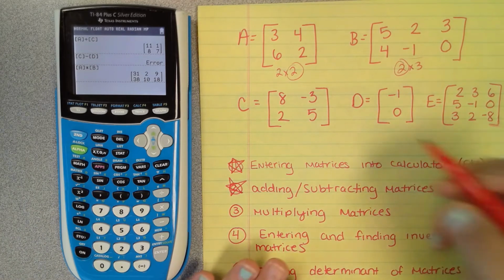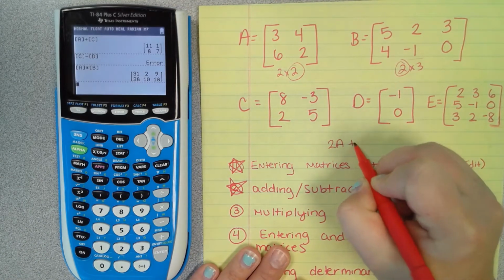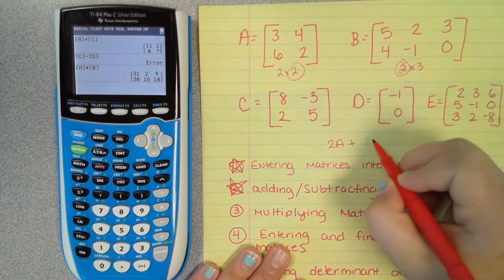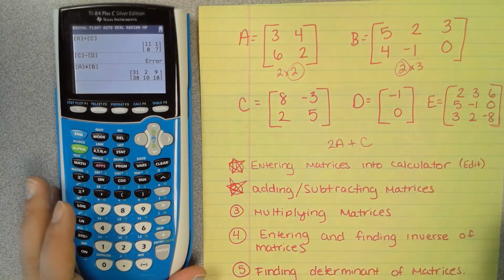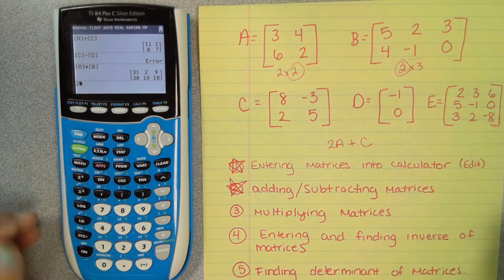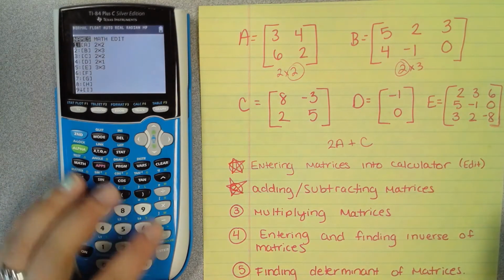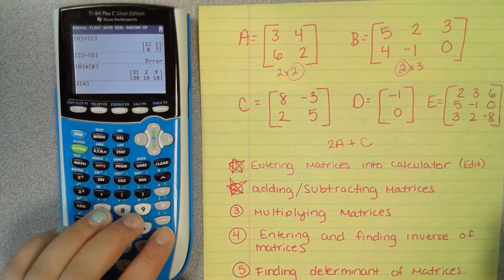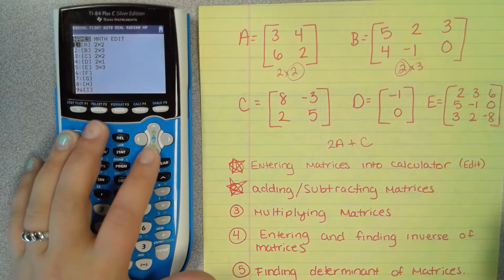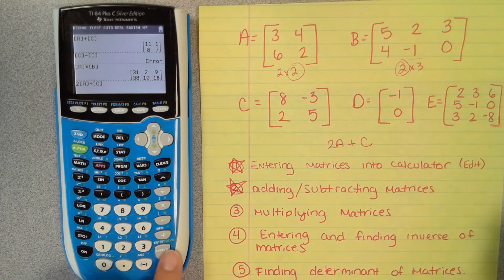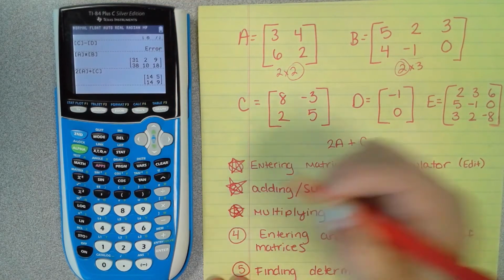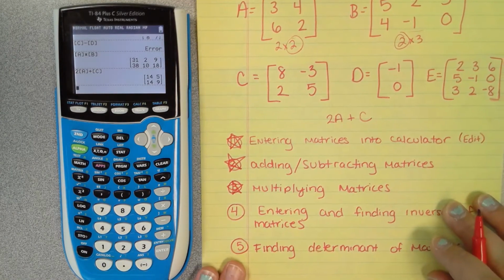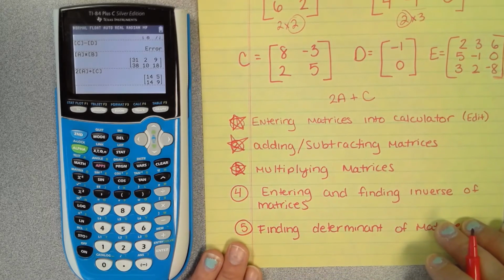Let's say I wanted to do something like 2A plus C. The calculator can do that for you too. So you would do 2, go in and choose matrix A, and then plus matrix C. And it does that for you. So you can really do any operation with your matrices in here, and if it's not possible, it'll tell you that there's an error and that the calculator doesn't like that.